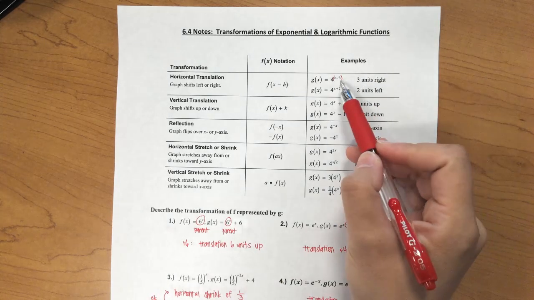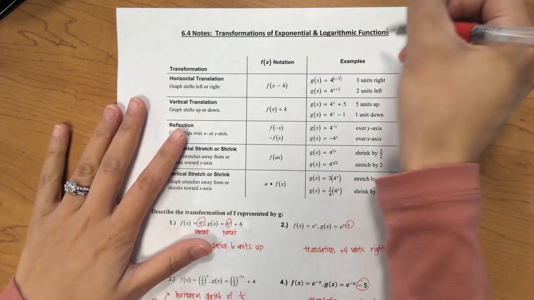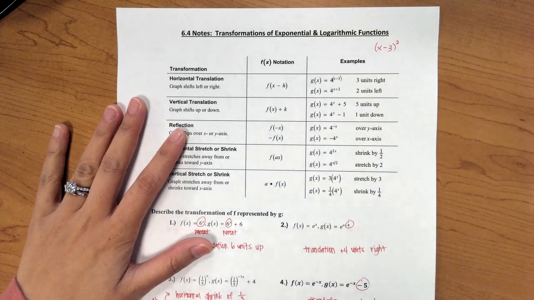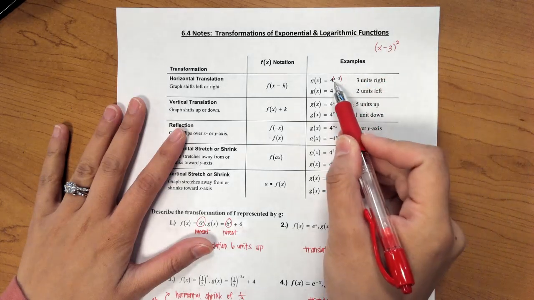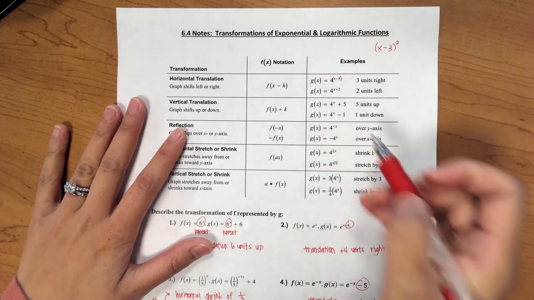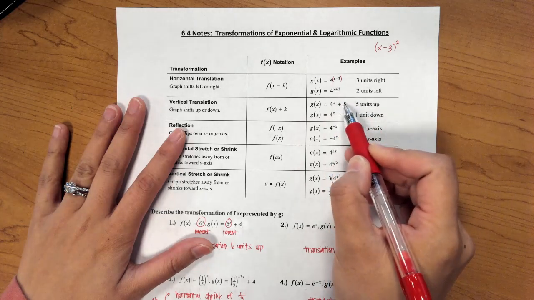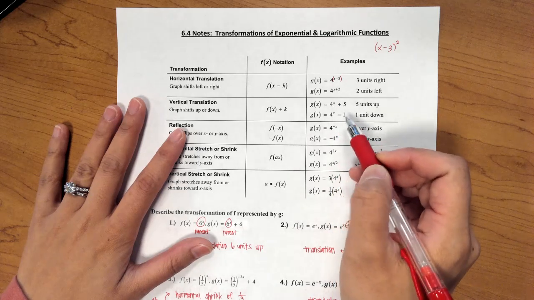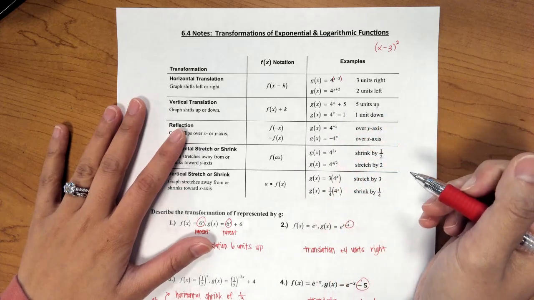That's the same as the parentheses we used to see with, say, (x minus 3) squared. So that's inside, which is still left and right. If the x is by itself and there's a number at the end, that's the up and down that we're being added to.